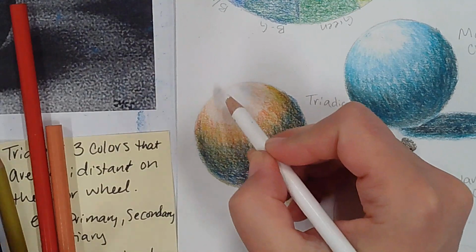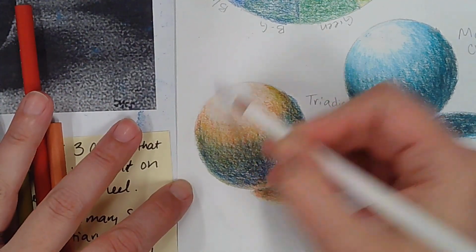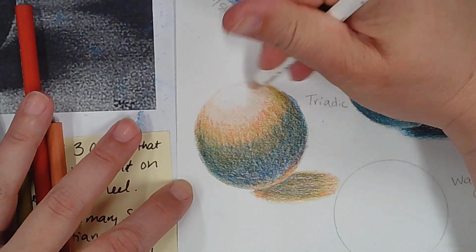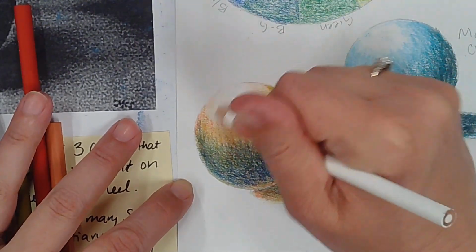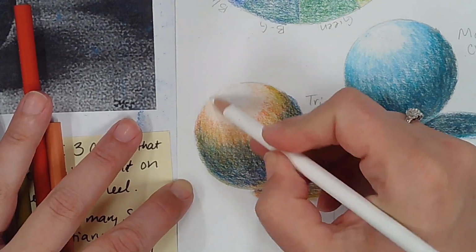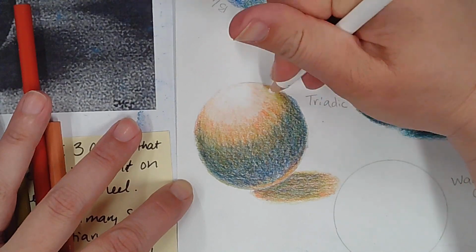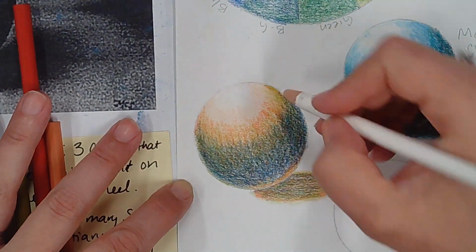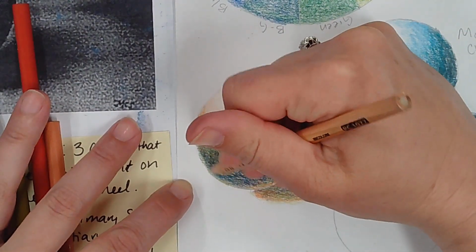White up here. And with the white, I am pushing a little bit harder because I'm done. You want to make sure that your colors gently transition in between each one, and you can switch to the colorless blender.